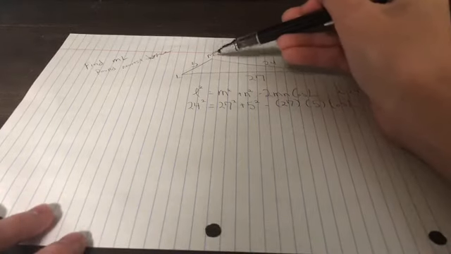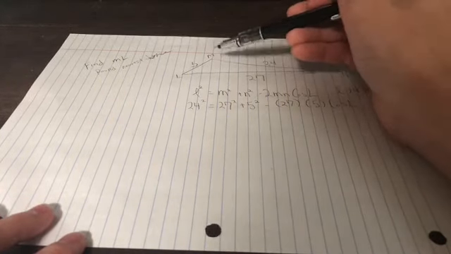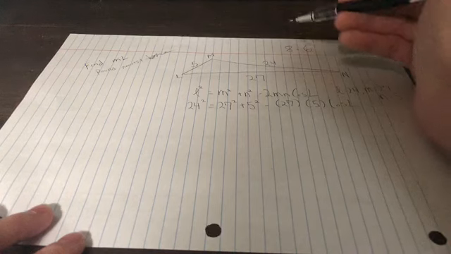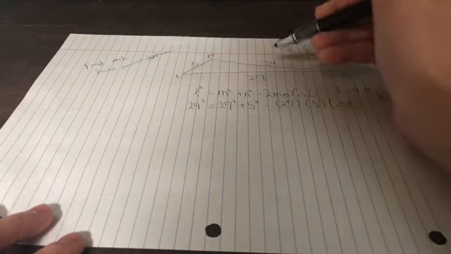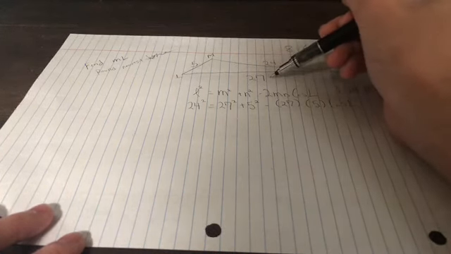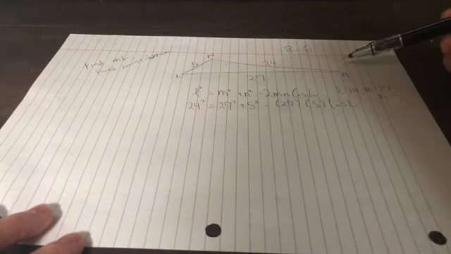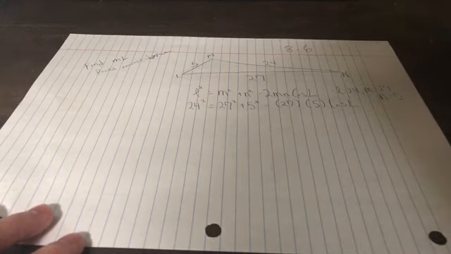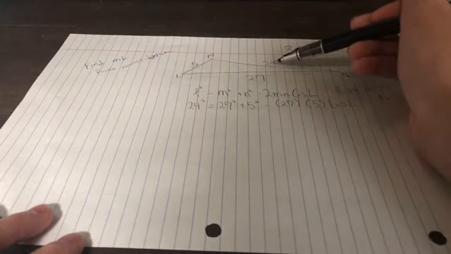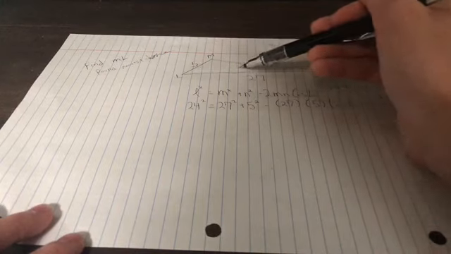So the capital letter and the opposite side is always going to be the lowercase. So obviously the 27 is going to be the lowercase m, and 5 is going to be a lowercase n, and 24 is going to be a lowercase l because it's the opposite side.